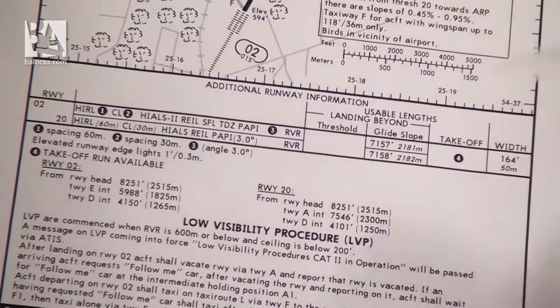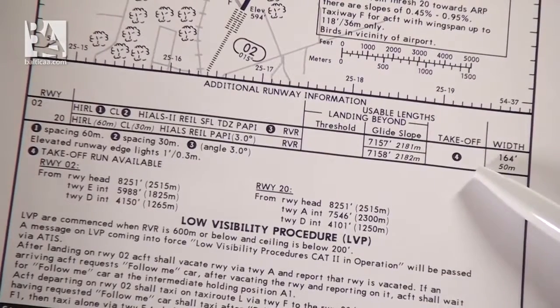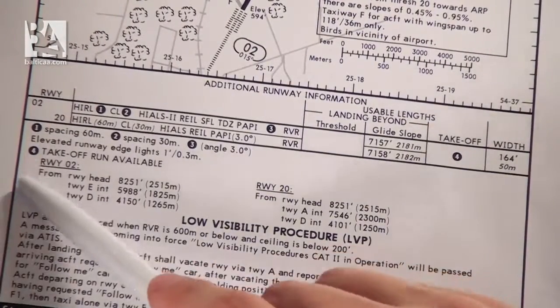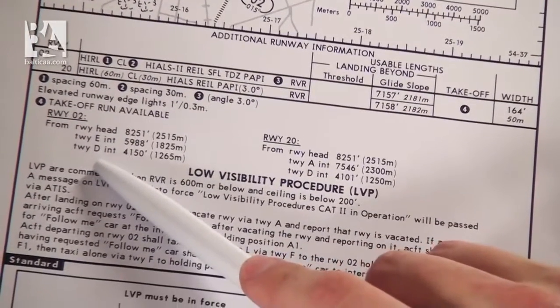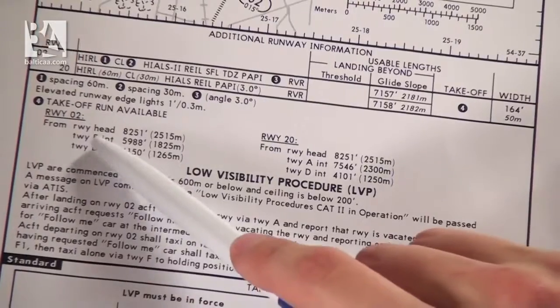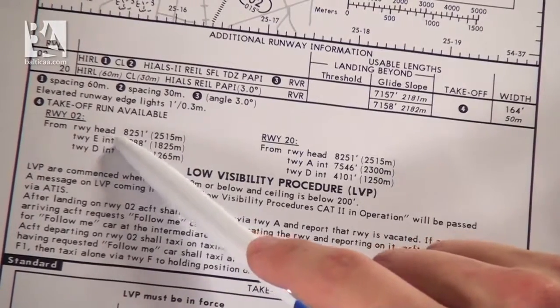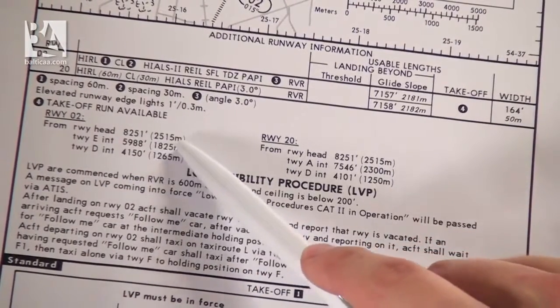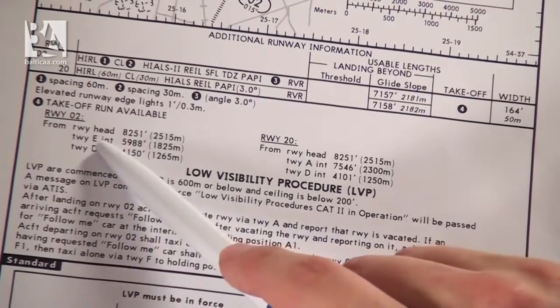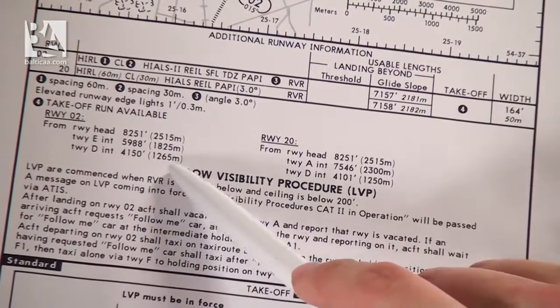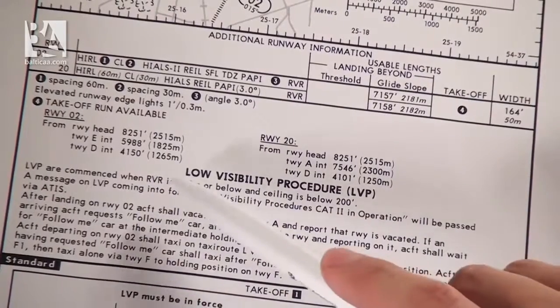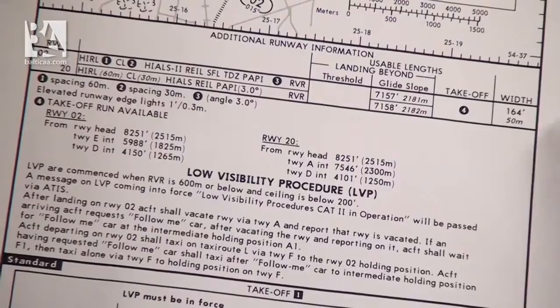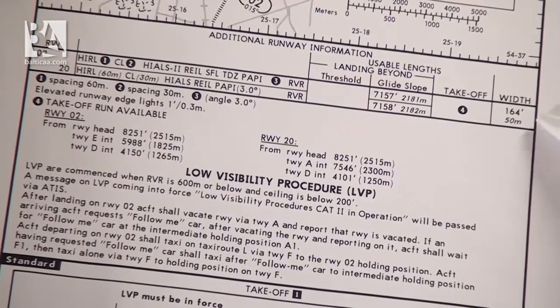And for the takeoff you can see that there is a number 4, and for that we go a little bit lower and we check the distances from certain points. For example, from the start of the runway we have 2,515 meters from taxiway Echo or from taxiway Delta, well, the corresponding distance. And here we have the width of 164 feet or 50 meters.